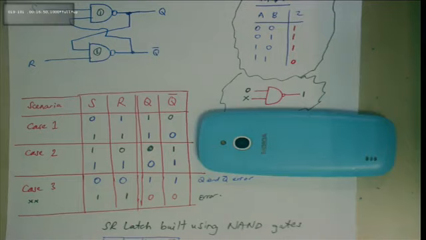Because both inputs are 0. Now this is the confusing part. So the 1 from Q will travel down into the second input of NAND gate number 2. 0 NAND 1 will give you a 1, right? 1 will travel down over here to the second input of NAND gate number 1. 0 NAND 1 gives you a 1.